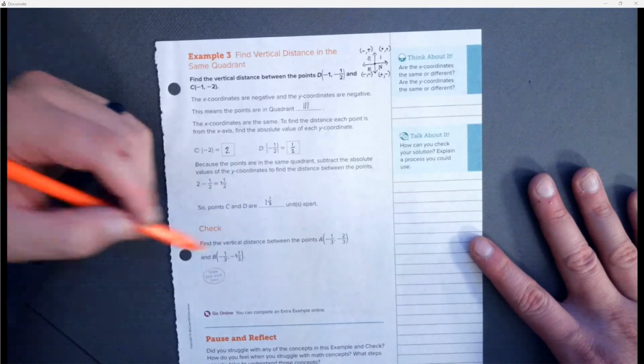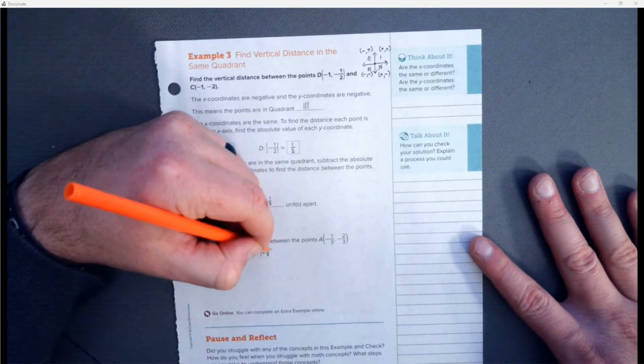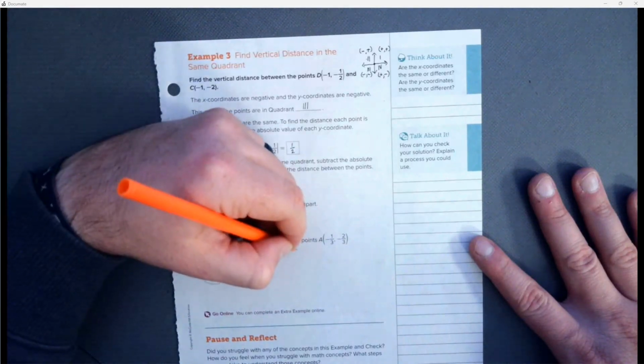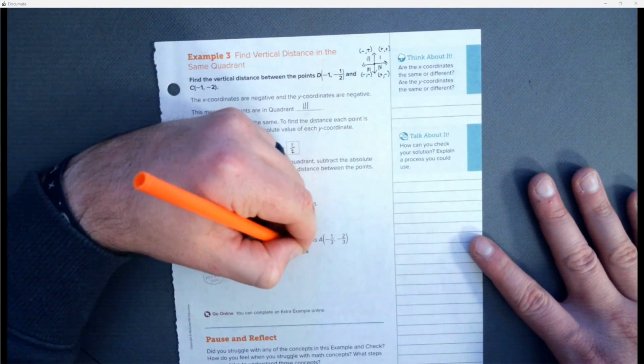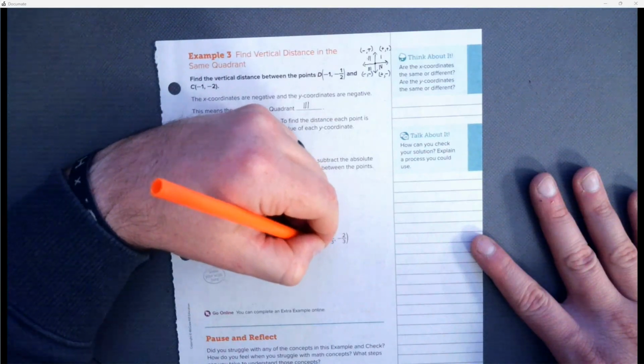So we have the absolute value of -2/3, which is going to be 2/3, and the absolute value of -1 1/3, which is positive 1 1/3.